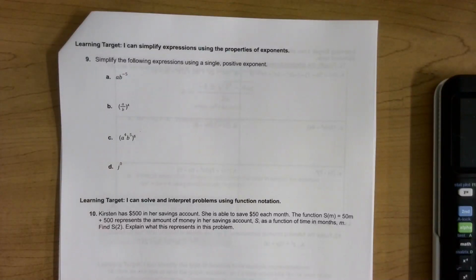Hey, it's Mrs. Rodolfi again, and I'm going to be doing part 2 of the Algebra 1 Post-Test Study Guide, and I'm on number 9 right now.